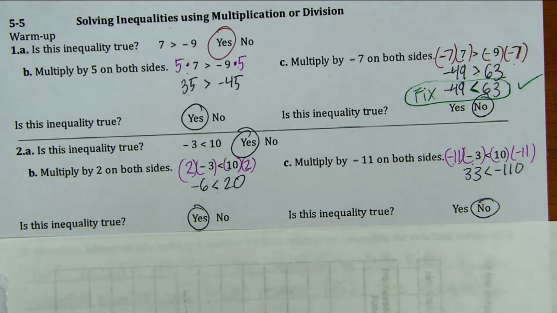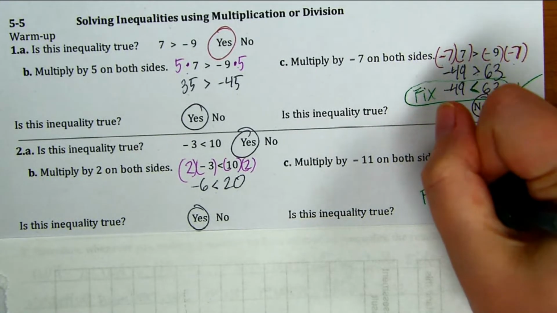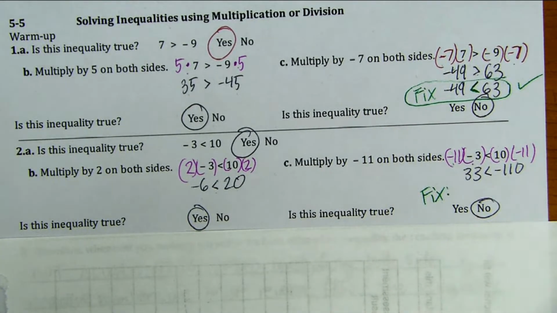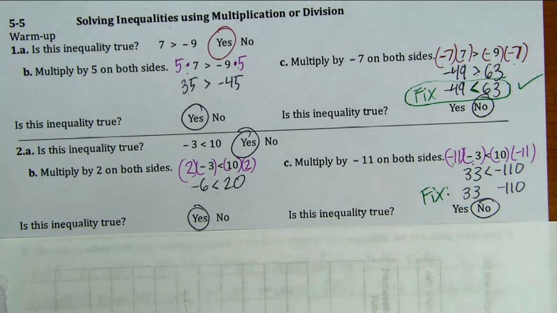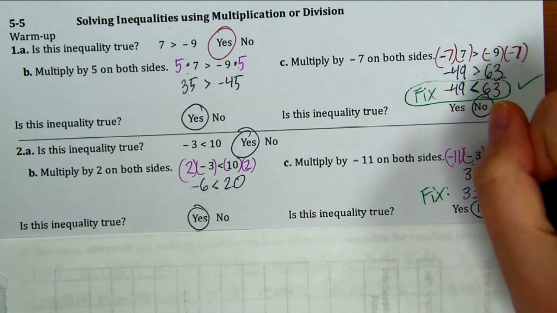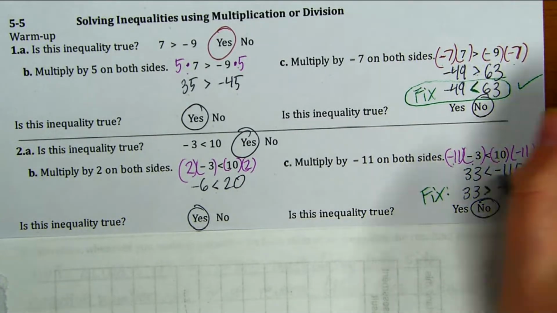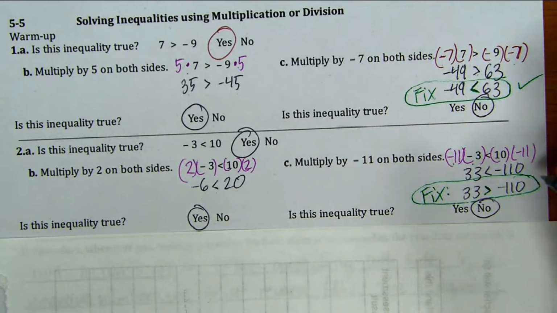Again, in order to fix this, we have to reverse the inequality sign. We have to flip that around. So it wouldn't open towards the negative 110, it would open the opposite way, where 33 is greater than negative 110.